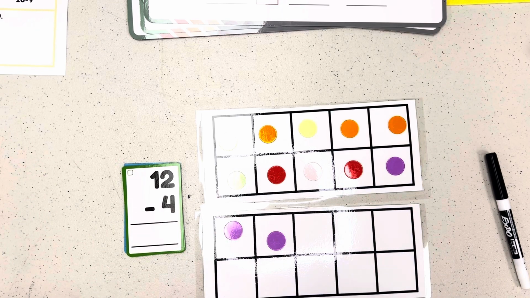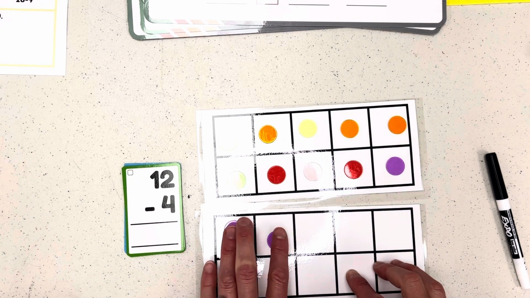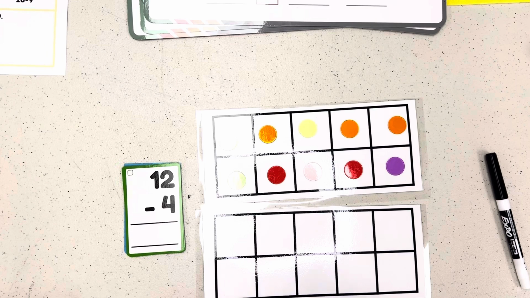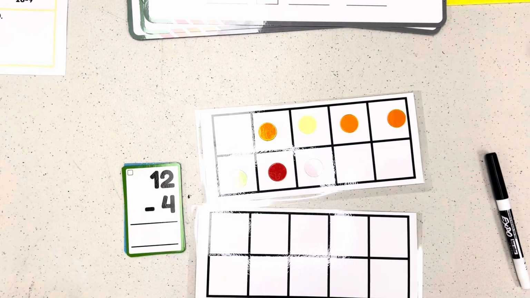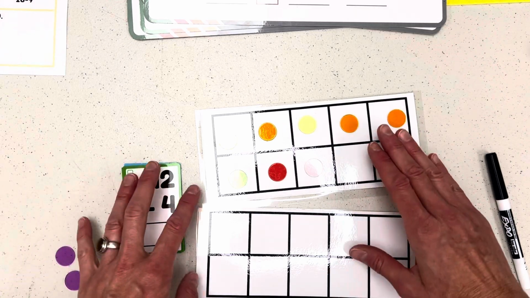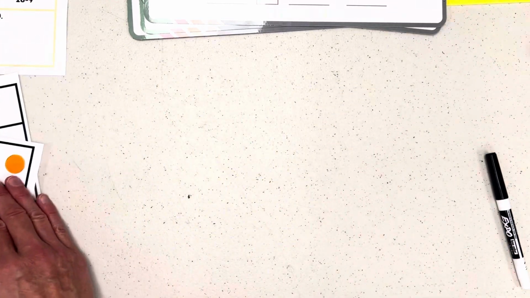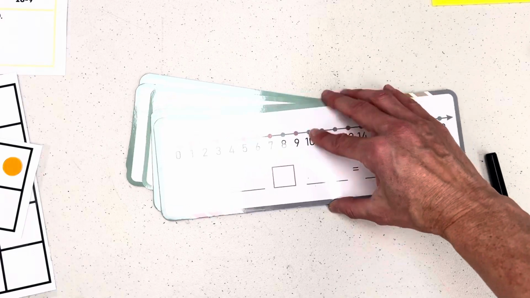But anyway, so this is 12. If I want to take away 4, most students know that if I take away these 2, I'm jumping back to 10, and then I just need to take away 2 more. The answer is 8. You can do several examples with this with the tools, and then you can move on to number lines.